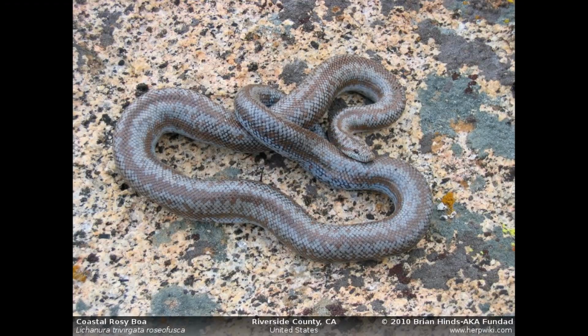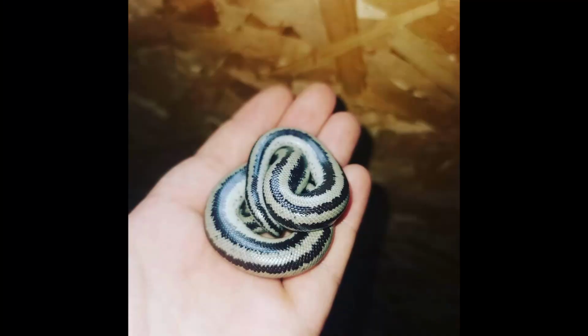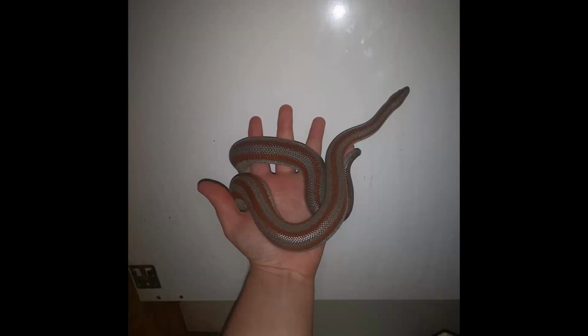In the 5 camp, or the 3 camp, would be Lichanura trivirgata roseofusca, which is the coastal Rosy boa. You've got Lichanura trivirgata gracia, which is the desert Rosy boa, and you've got Lichanura trivirgata trivirgata, which is the Mexican Rosy boa. And there are also then Lichanura trivirgata arizonae, which is the Arizona Rosy boa, and Lichanura trivirgata saslowi, which is the mid-Baja Rosy boa.